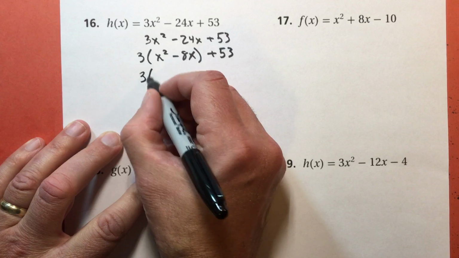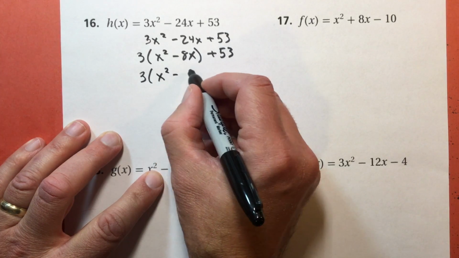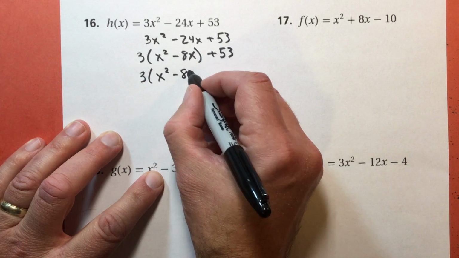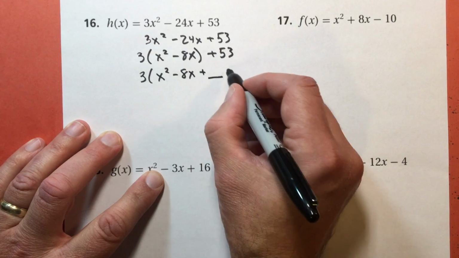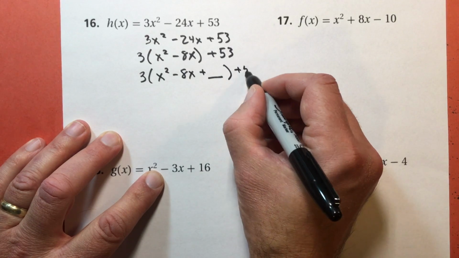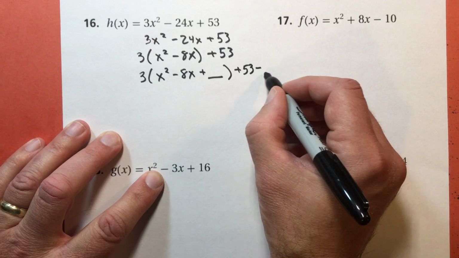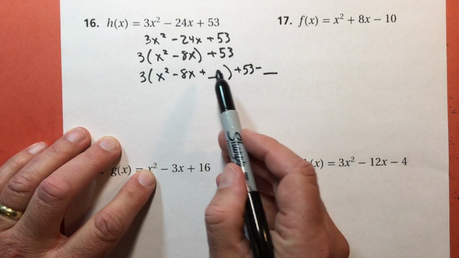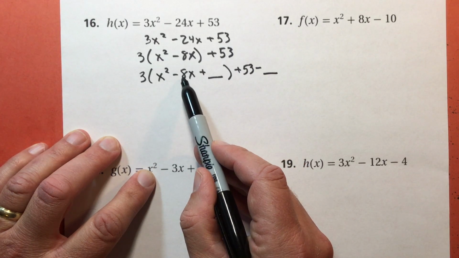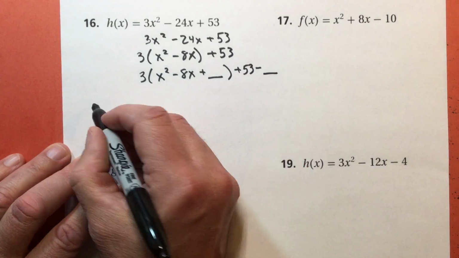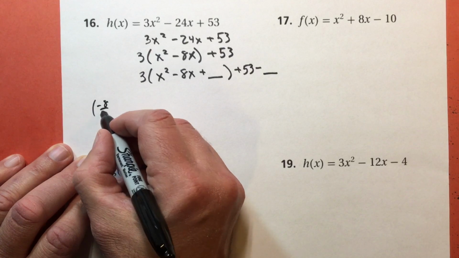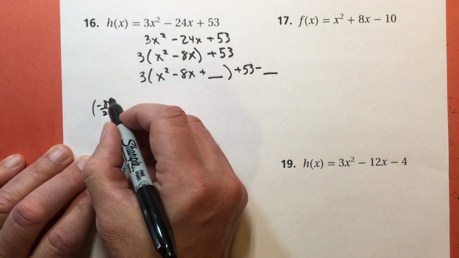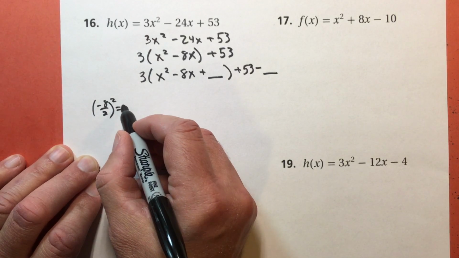Now I'm going to complete the square. This is 3 times x squared, subtract 8x plus something, plus 53, subtract something. What goes here? Negative 8 divided by 2, I'll write it over here. Negative 8 divided by 2 is negative 4. Negative 4 squared is 16.